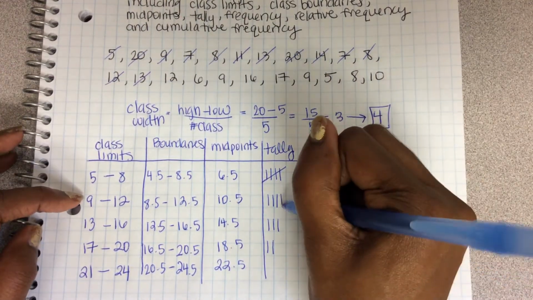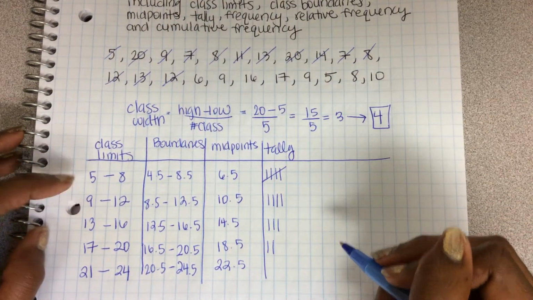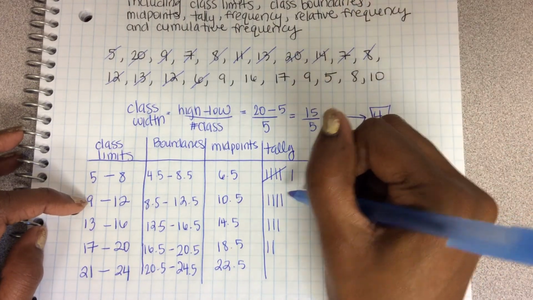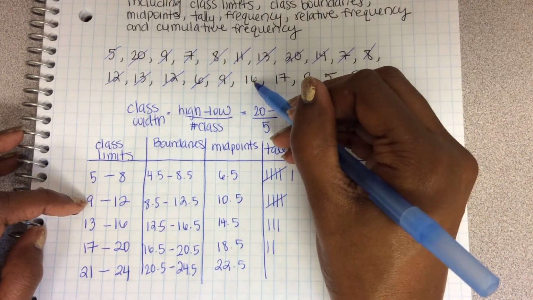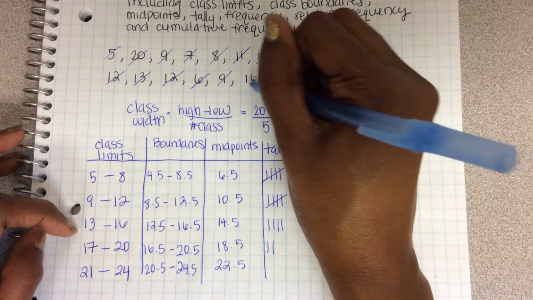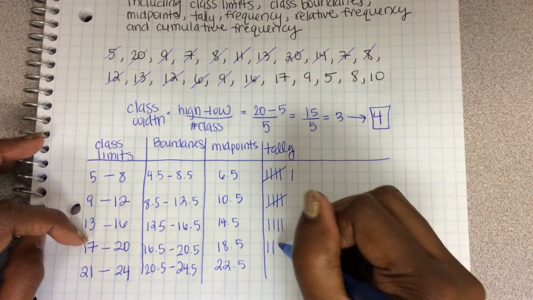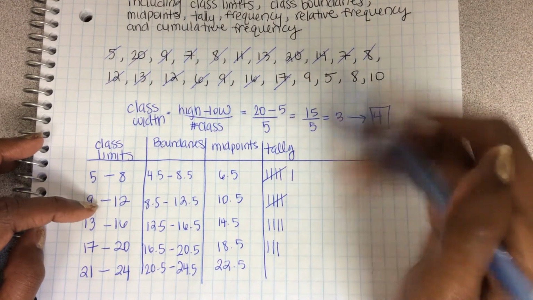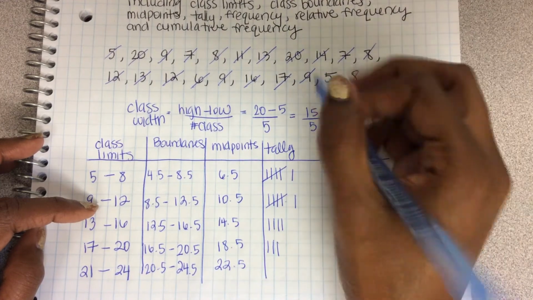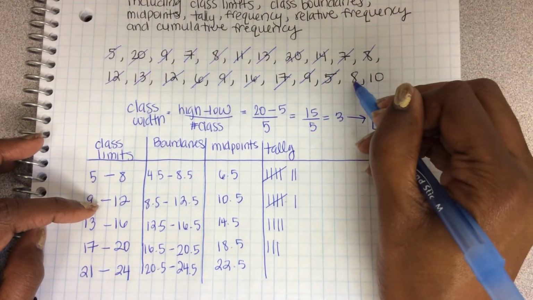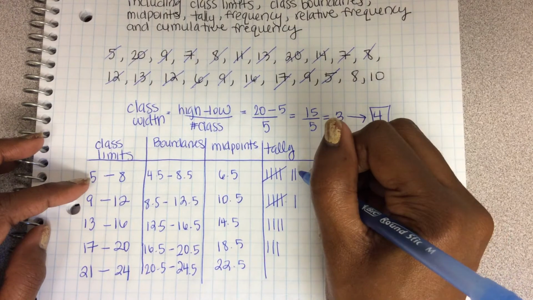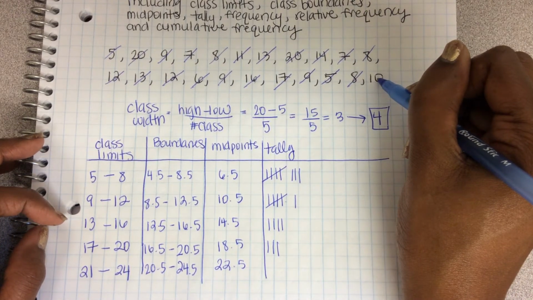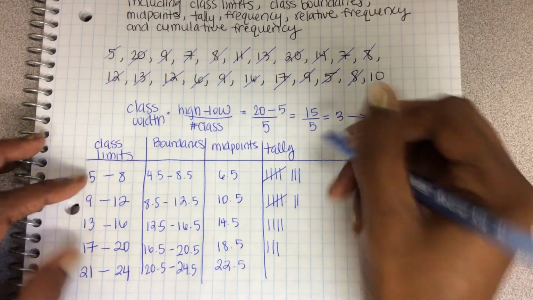12 is in my 2nd class. 6 is in my 1st class. 9 is in my 2nd class. 16 is in my 3rd class. 17, fourth class. 9 is in my second class. 5 is in my first class. 8 is in my first class. And 10 is in my second.